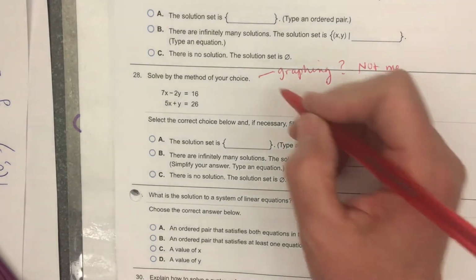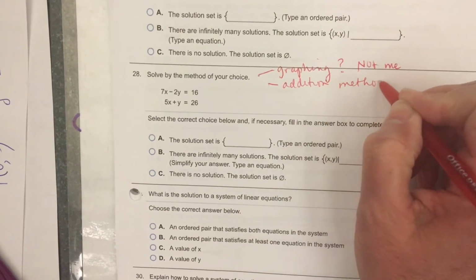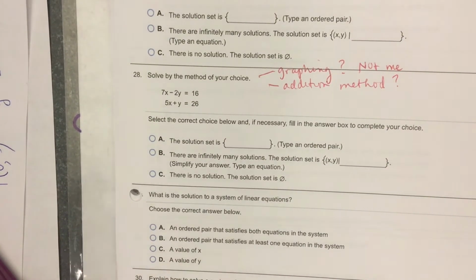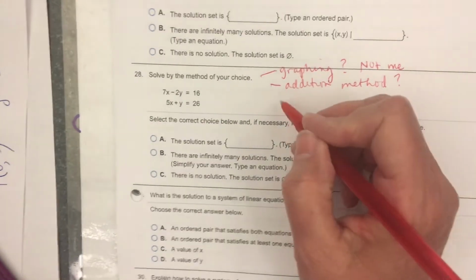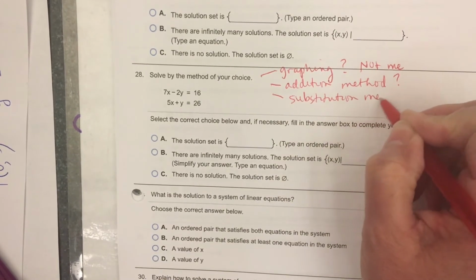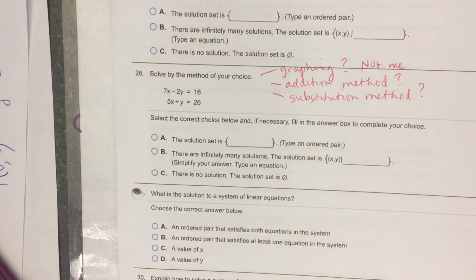I could do the addition method. That's not bad. Here I could multiply the second equation by 2, and that would take care of the problem. I could do the substitution method. That wouldn't be bad either. I could take the second equation and solve it for y and substitute it into the first one.